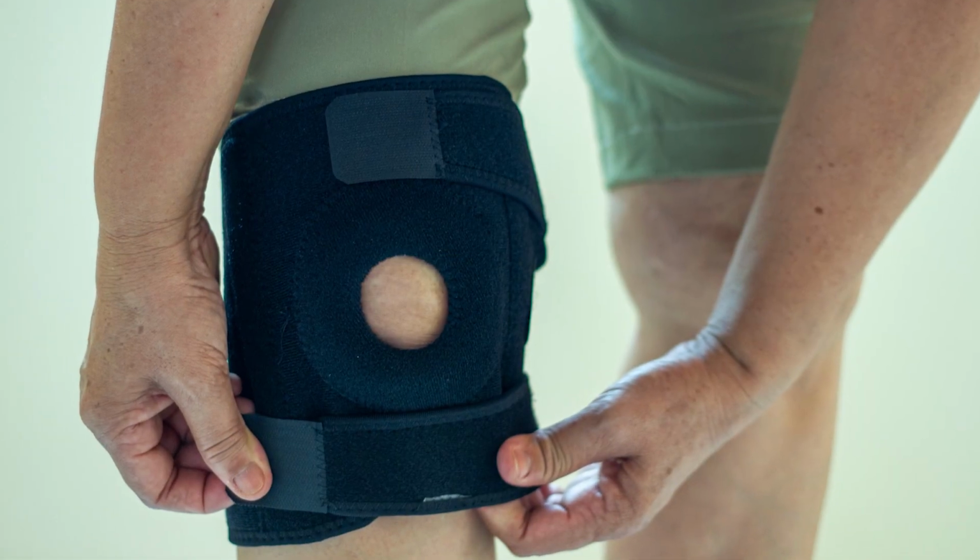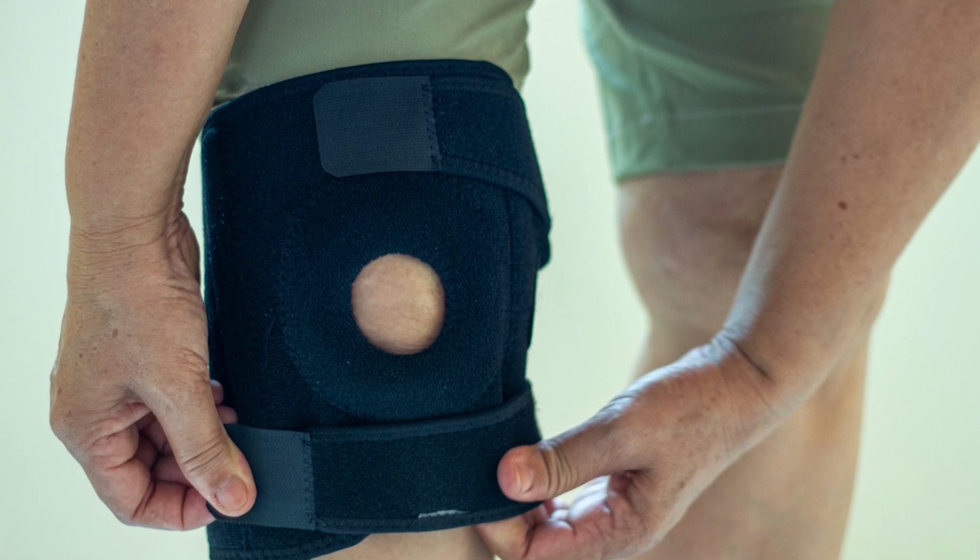So finally, we talk about knee braces. So knee braces can actually help with knee arthritis pain by improving the muscle activation, basically improving the joint proprioception.